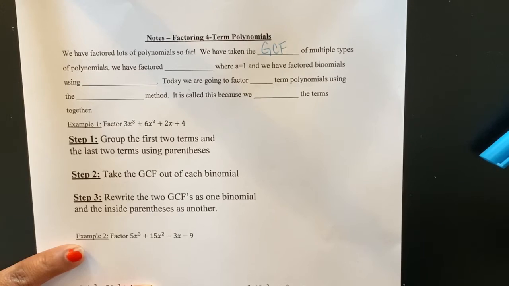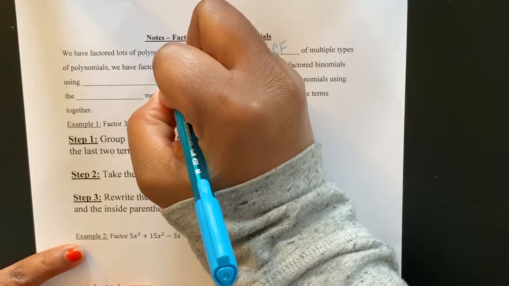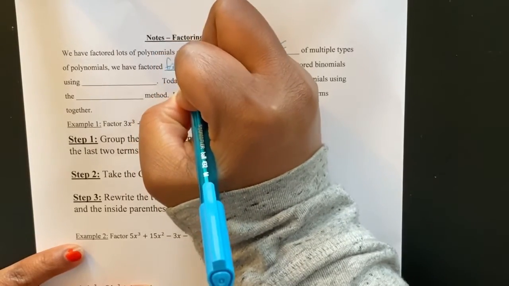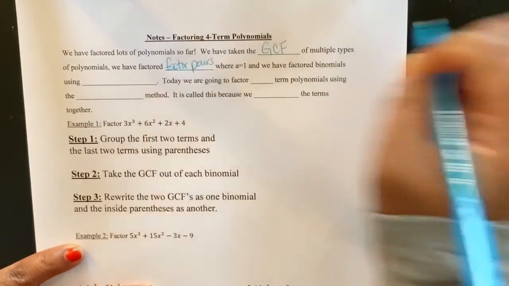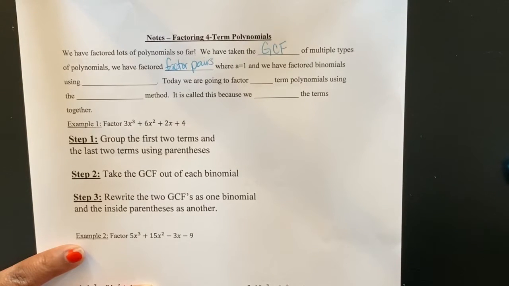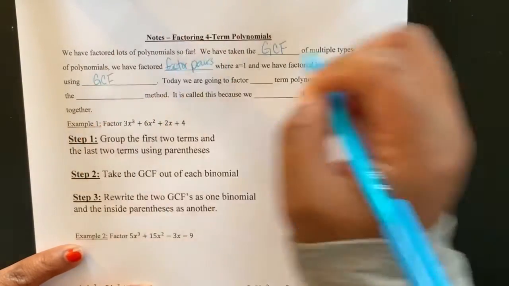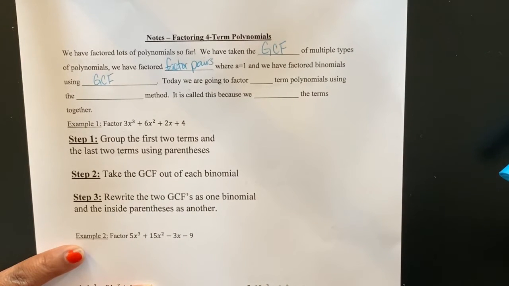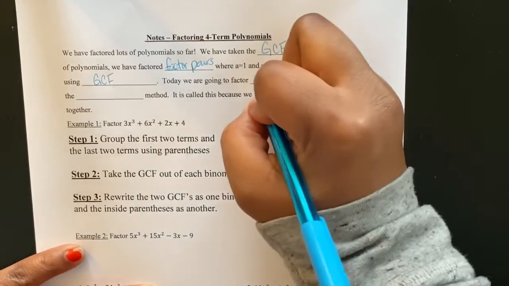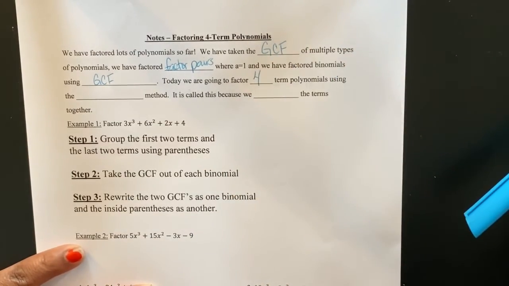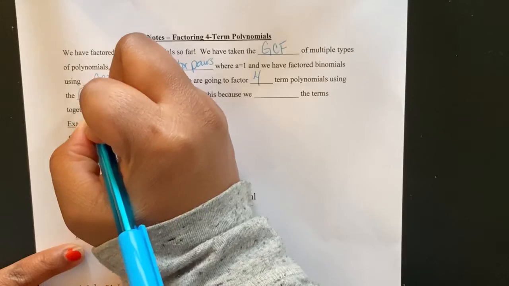We have factored factor pairs where A is equal to 1 or the coefficient is equal to 1. And we have factored binomials, okay, also using GCF. Okay, all right. Today we are going to factor four-term polynomials using the grouping method.